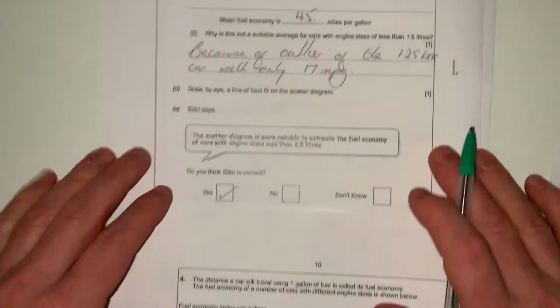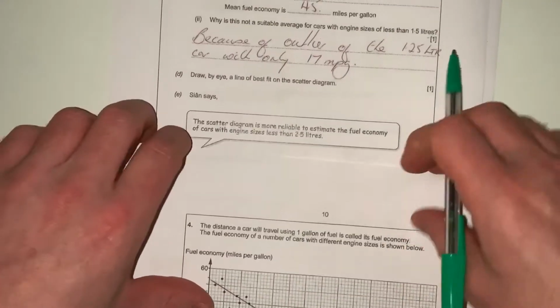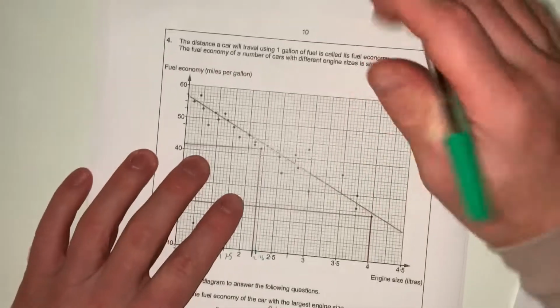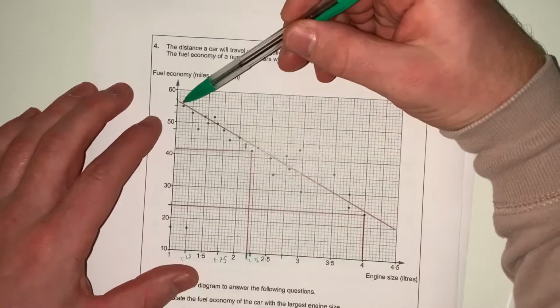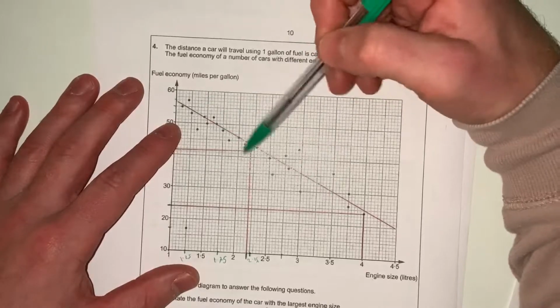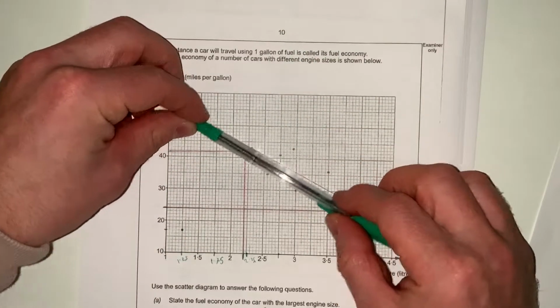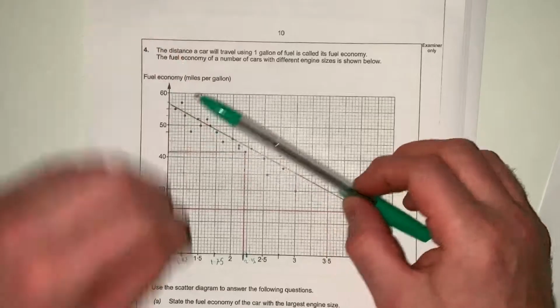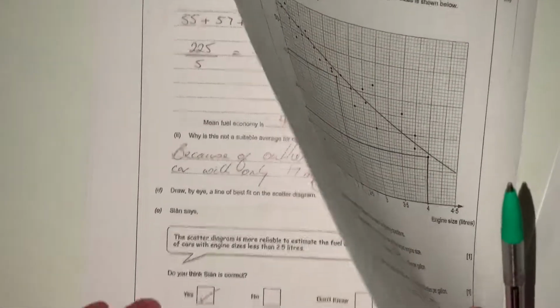Okay, and then last but not least, draw a line of best fit. How do you draw a line of best fit? Well, it's got to split halfway through all of them. So before you do it, make sure all of the cars plotted is roughly half this side of the line, half that side of the line. That gets you a mark.